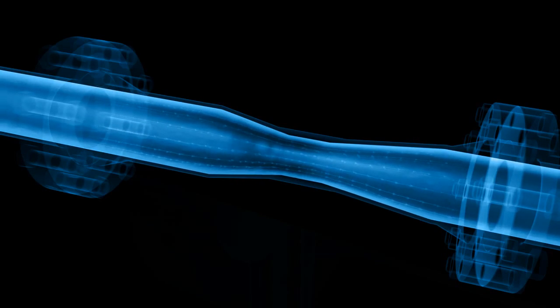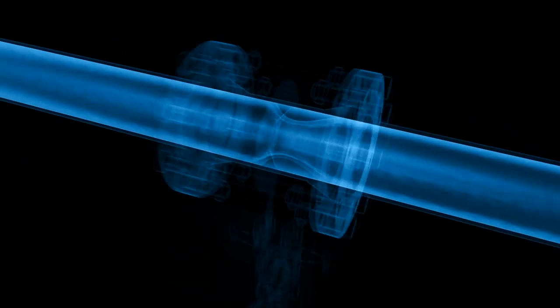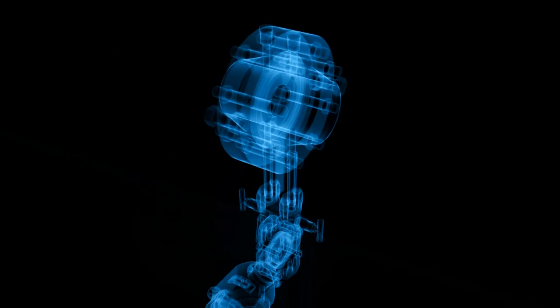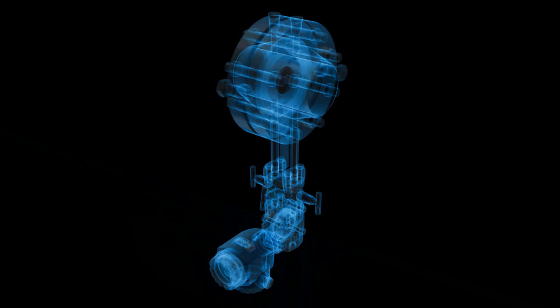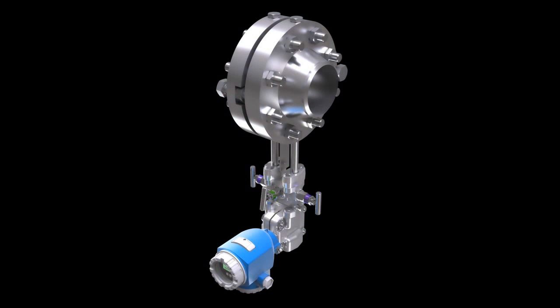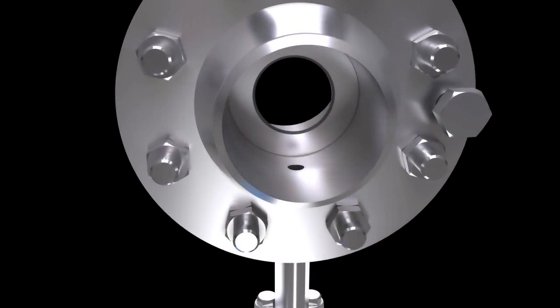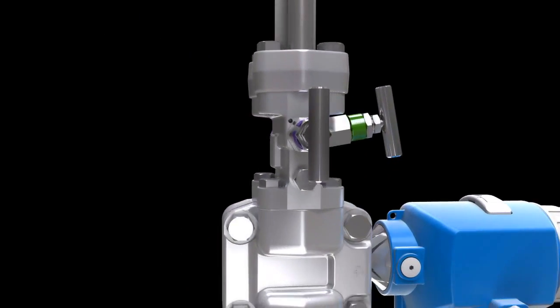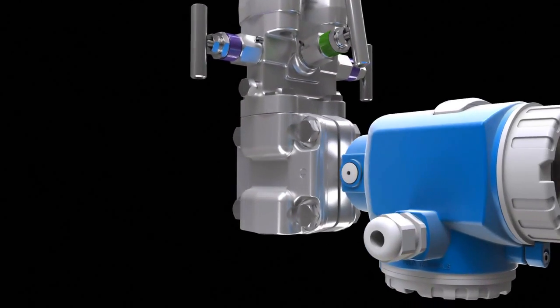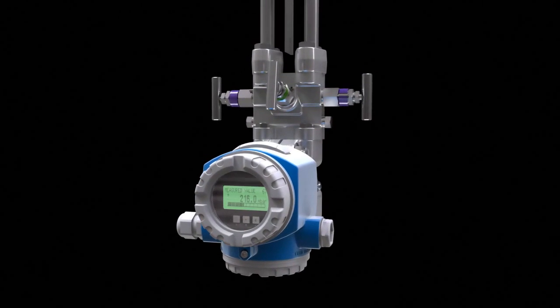All these designs can be supplied with different restriction diameter sizes, so that the pressure loss and the differential pressure generated can be optimized for the process conditions. Industrial flow measurement using differential pressure has been tried and tested in numerous applications worldwide for about 100 years. With this measuring principle, all liquids, gases, or steam can be measured, even at extremely high process pressures and temperatures.